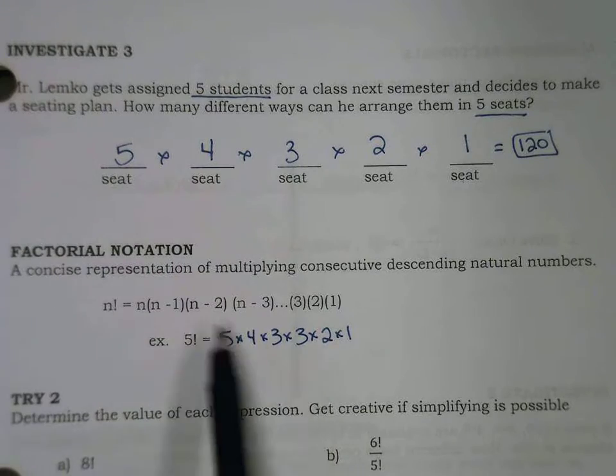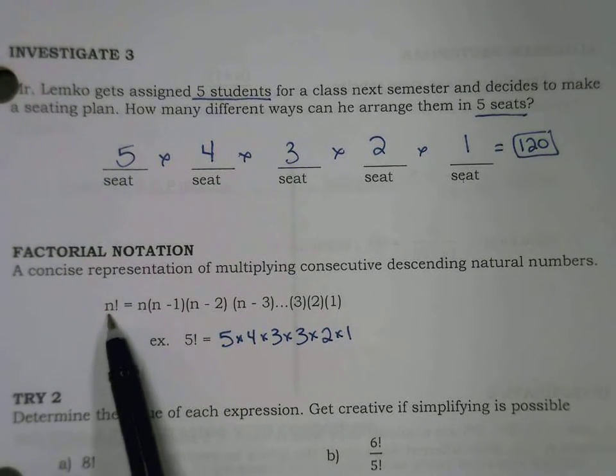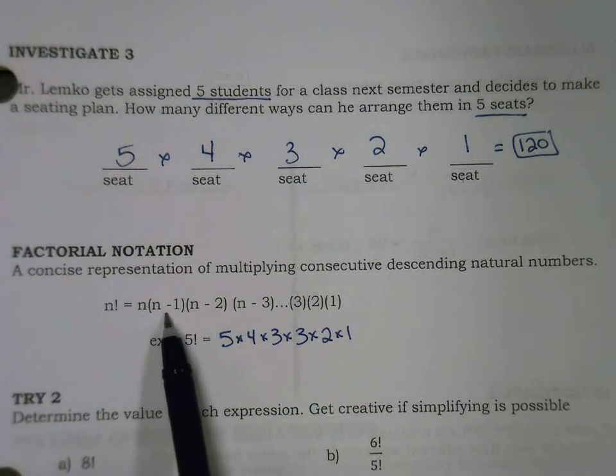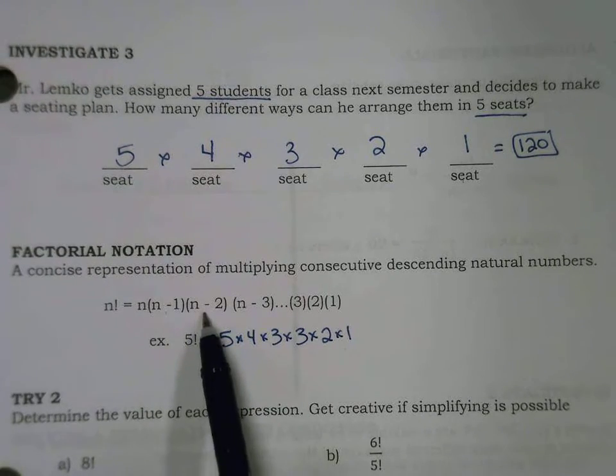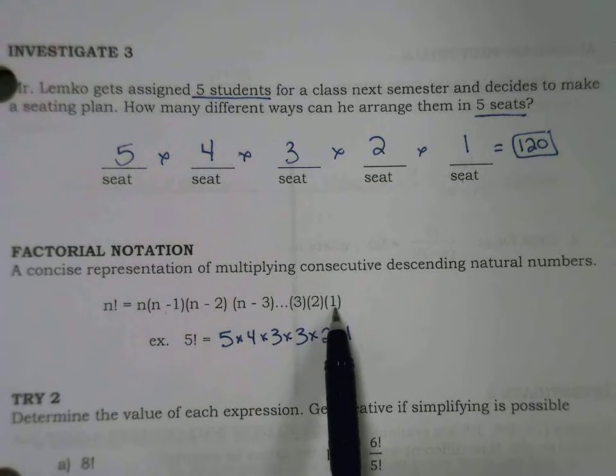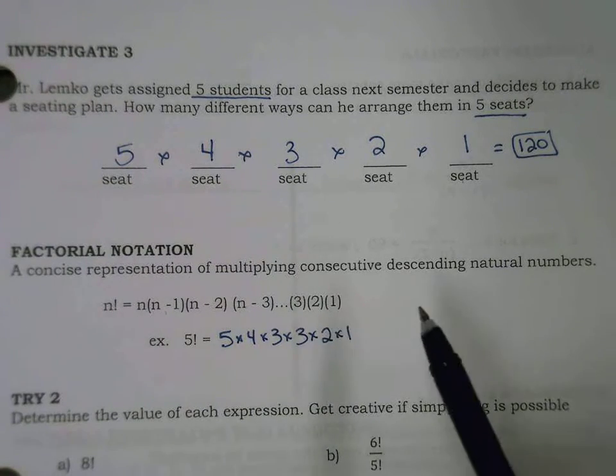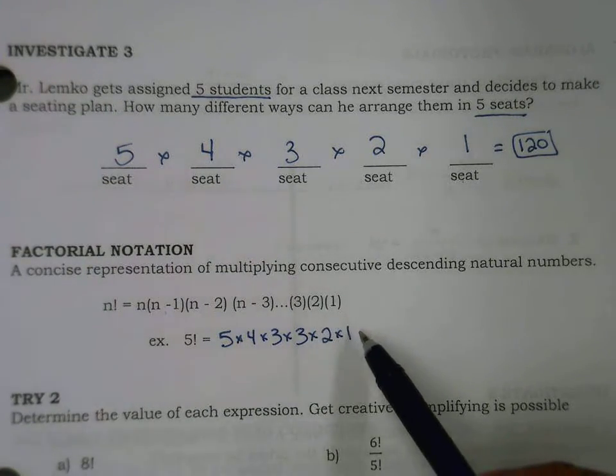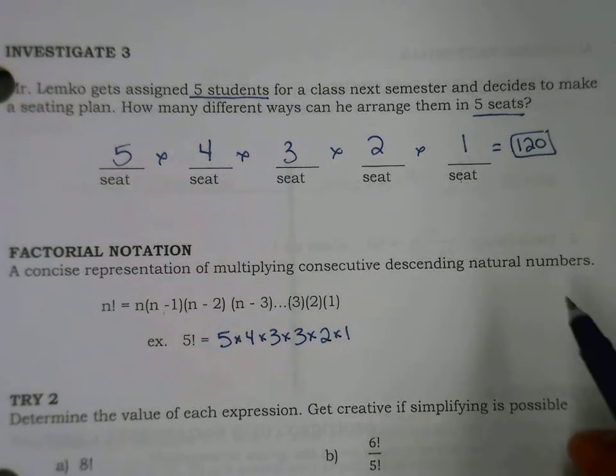Now, as a variable, this is an n factorial, and so we would have an n minus 1, so take away 1, take away 2, take away 3, all the way down until 1. Okay. So we can't have negatives, we can't have decimals, but we stop at 1.